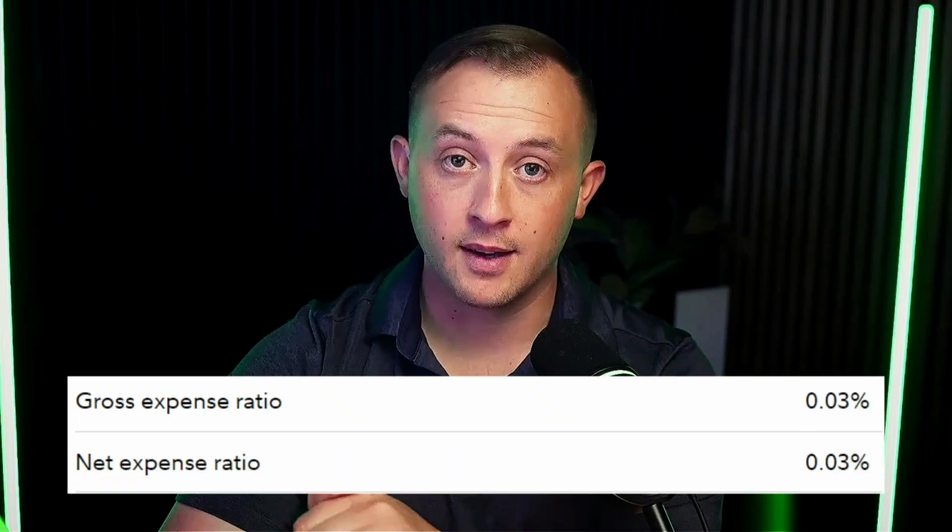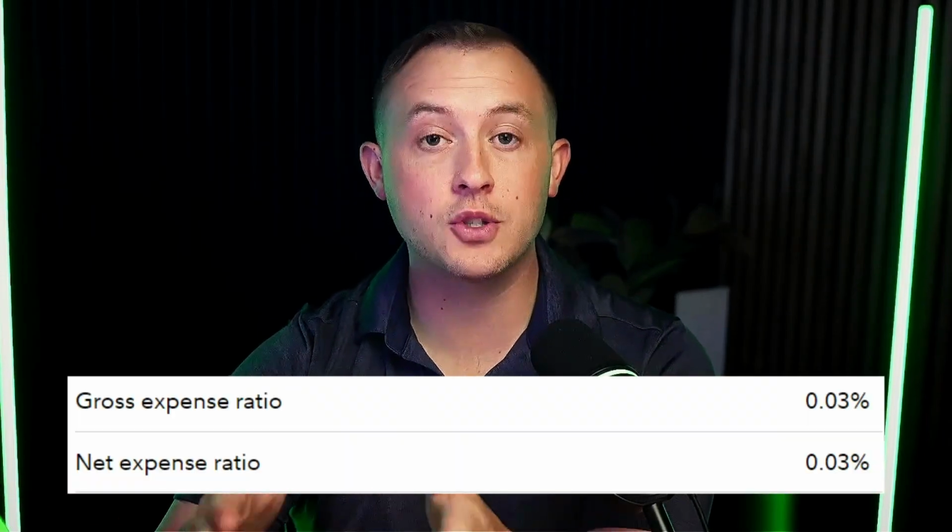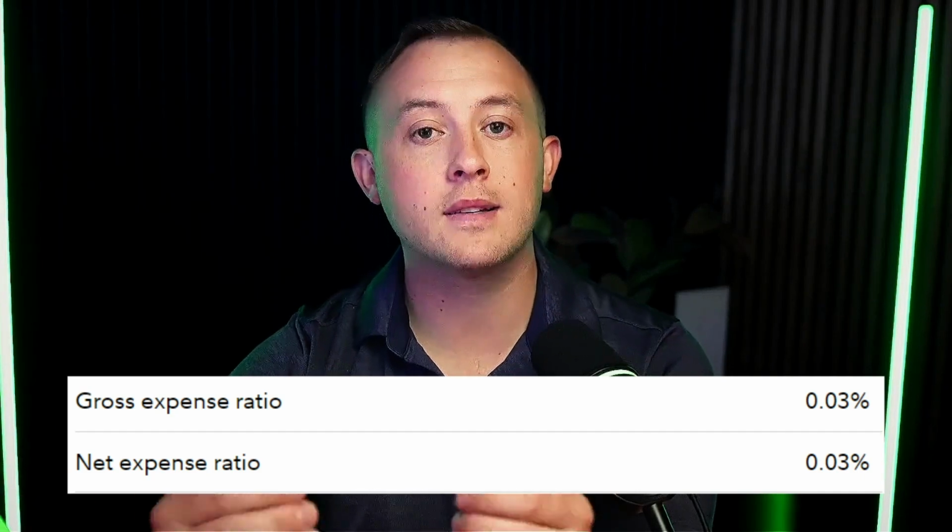VOO has become incredibly popular because of its low expense ratio of around 0.03%. For long-term investors, that's a huge advantage. The lower your fees, the more money stays invested. Now, it being an ETF means it trades like a stock, where you can see live updates throughout the day. There are other options that are cheaper though, so you'll see them here in a bit.